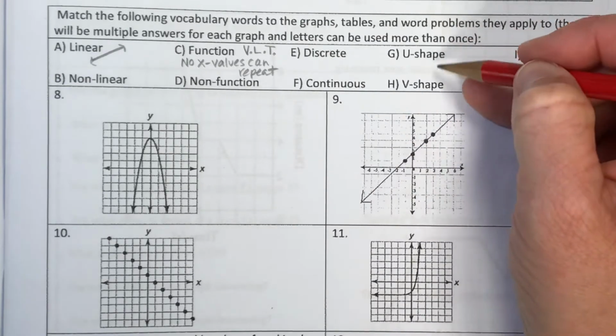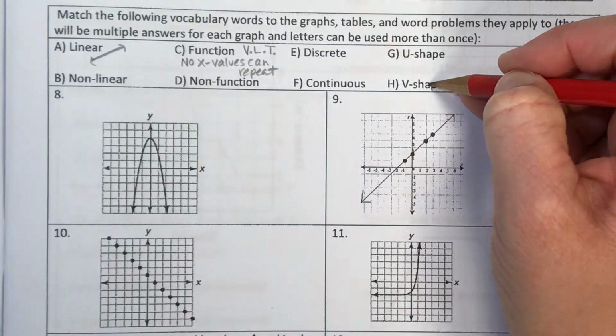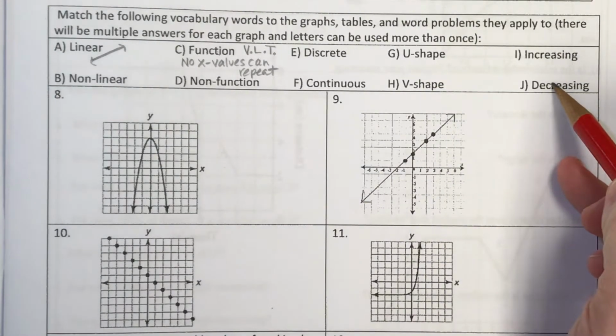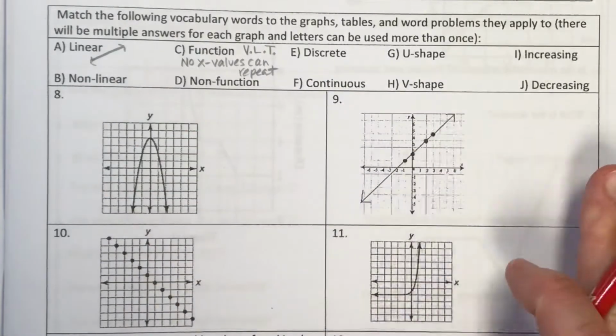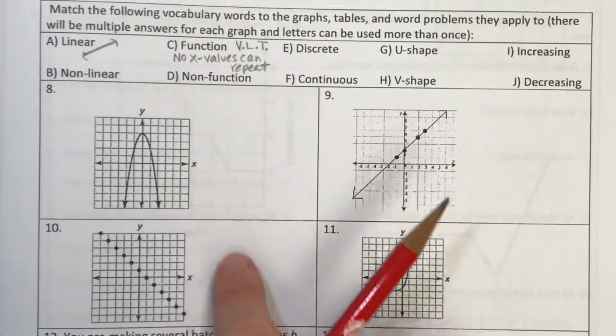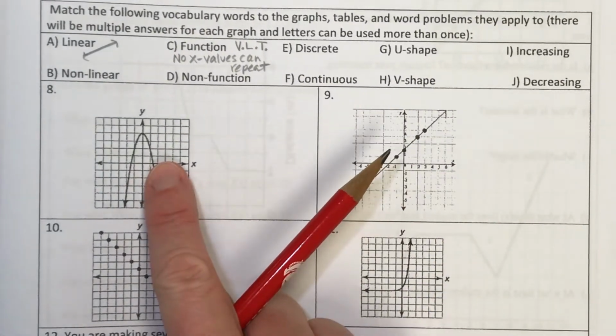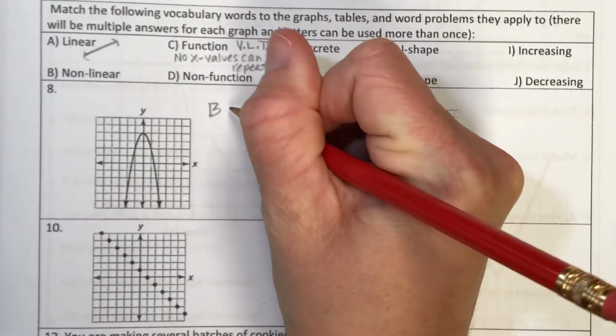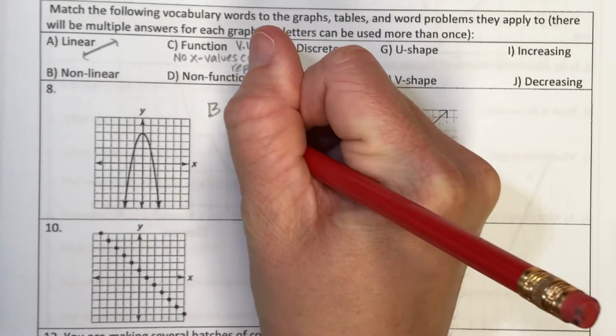And then the type of shape that you have, a U shape versus a V shape. And then the last two here, increasing or decreasing. And so we'll talk about labeling these pictures. So for number 8, I'm going to just start from linear or nonlinear. This is definitely nonlinear, so I'm going to put letter B.